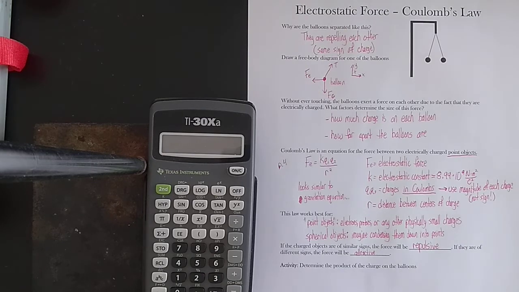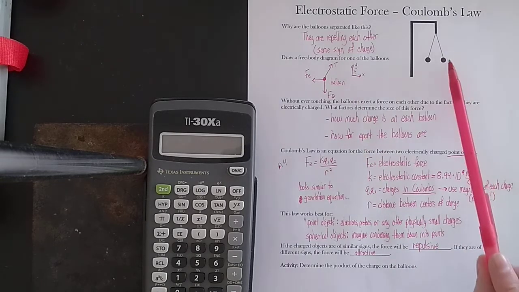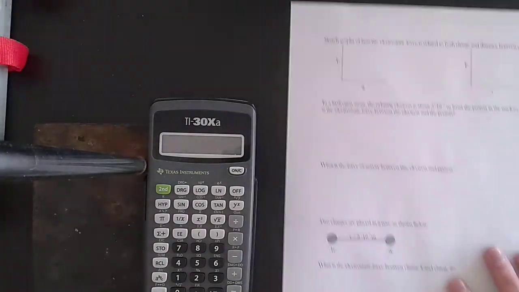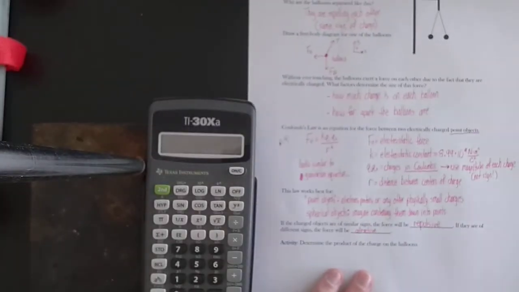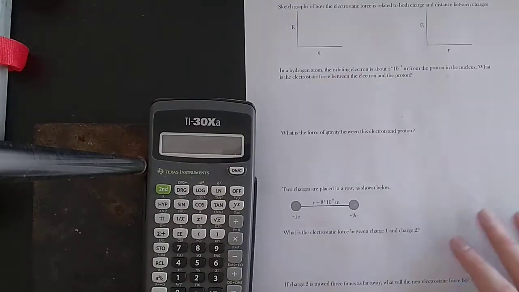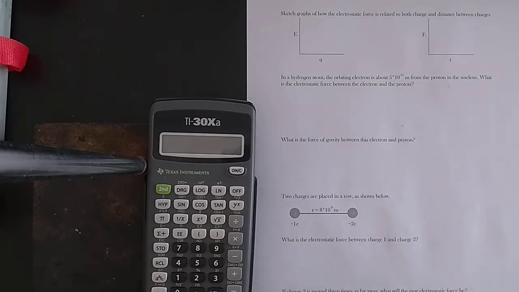Now, in class, I'll talk a little bit more about this, a little extra credit assignment, determining the product of the charge on the balloons. There's some math you can do along with this free body diagram to determine an equation for calculating what the product of these charges are, the charge on each balloon, given the situation and a few measurements. We're going to skip that for right now, though. We're just going to go to the back and look at some examples. But before we get to the examples, we're going to take a look at these two graphs.